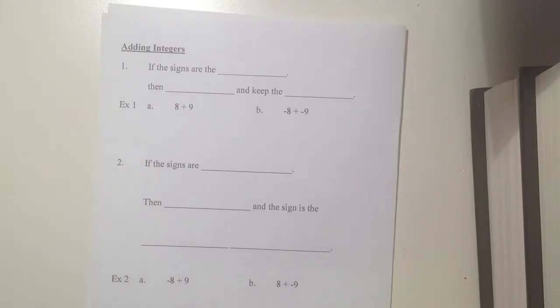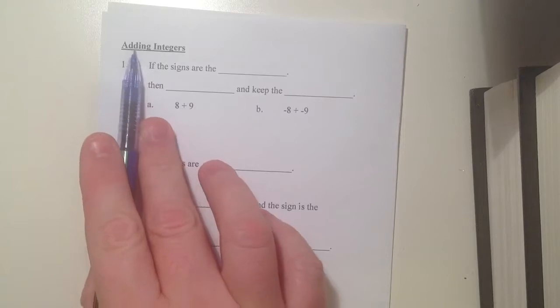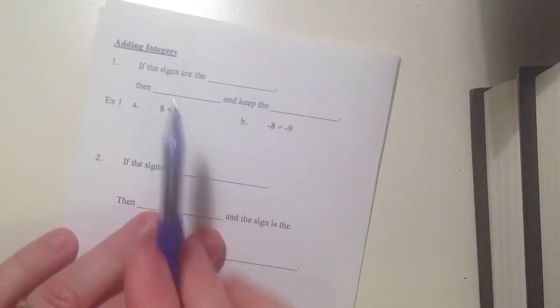All right, first of all, let's make sure you're on the right page. Make sure it says adding integers. On the other side it should say subtracting integers, but that'll be the other group. So make sure we're not doing subtracting, we're going to go to adding.